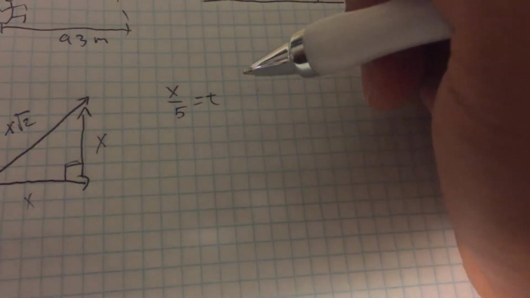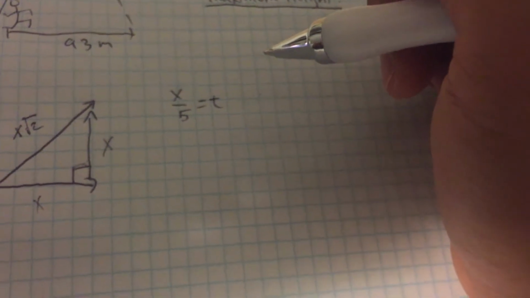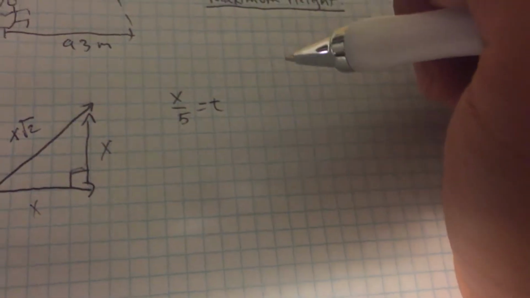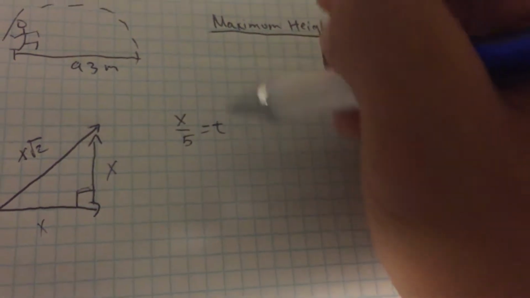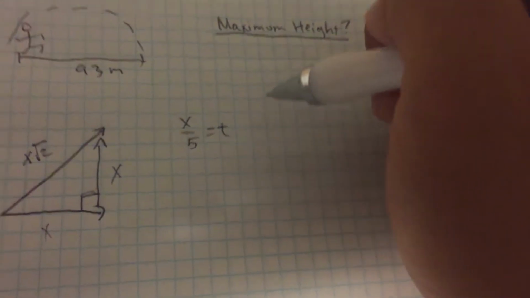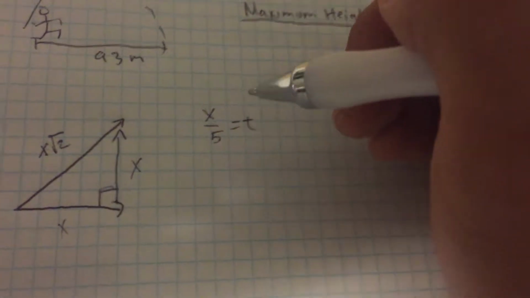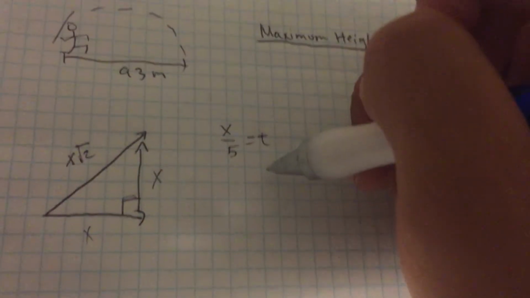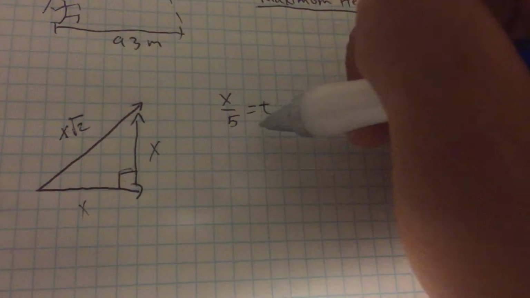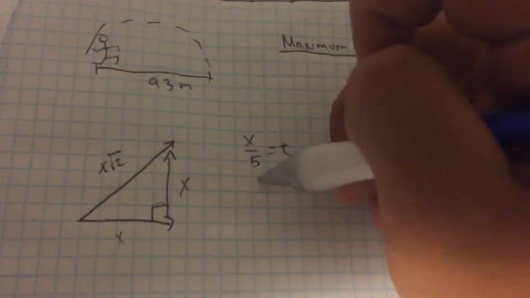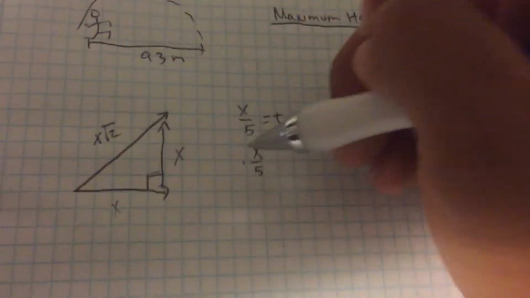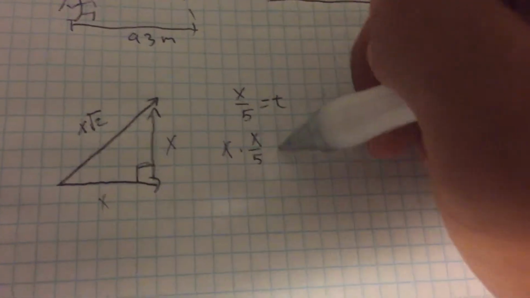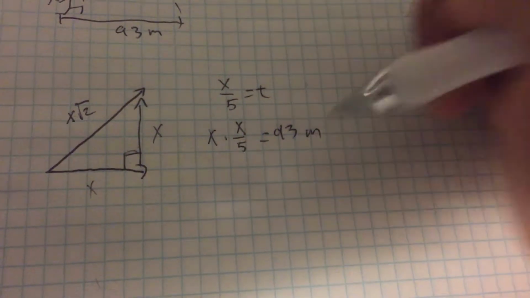So using the vertical velocity, we can go x over 5 equals t, for acceleration of gravity, which is 10. So divide by 10 times 2 because both ways, up and down. And then what we know is that it travels 93 meters, so we multiply time, which we have as x over 5, times the horizontal velocity, equals 93 meters.